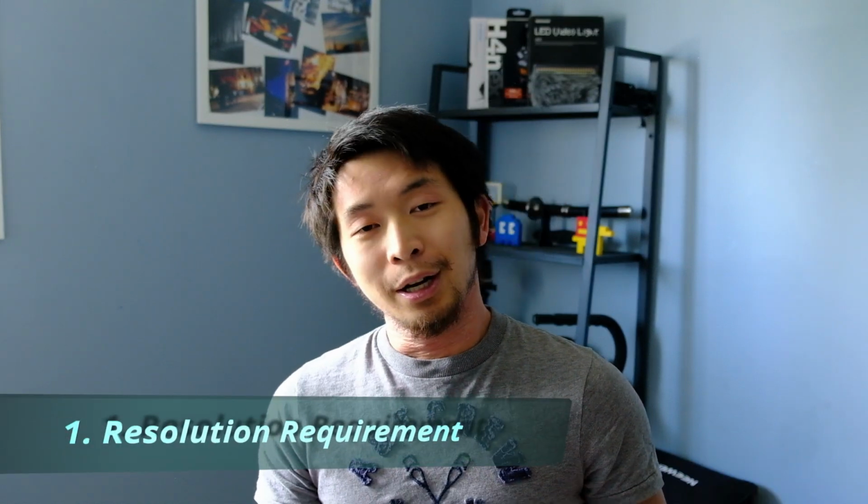And in both cases, I've been able to sell photos on both platforms from my phone, and they've been accepted with no problems. But there are 5 things that you should consider before you take those photos and submit them. So the first one is the resolution requirement.